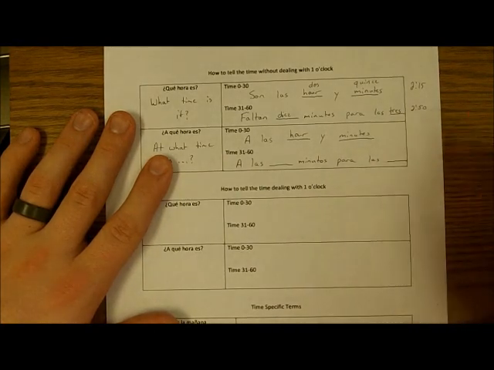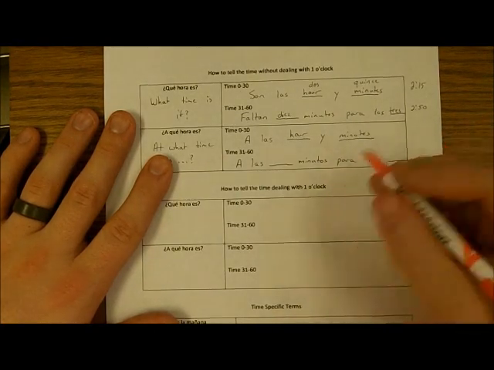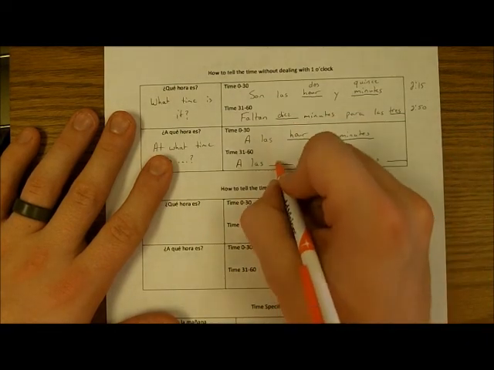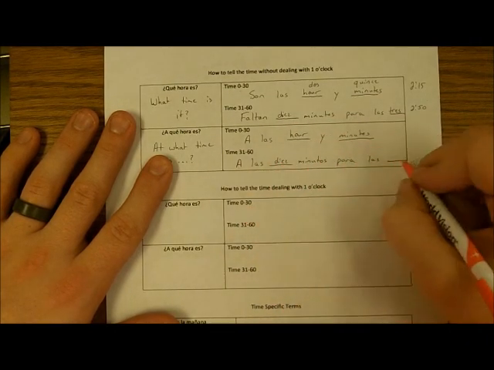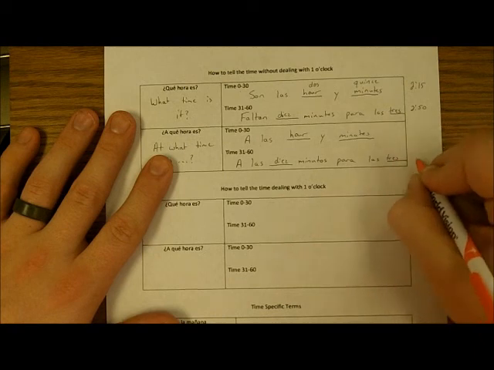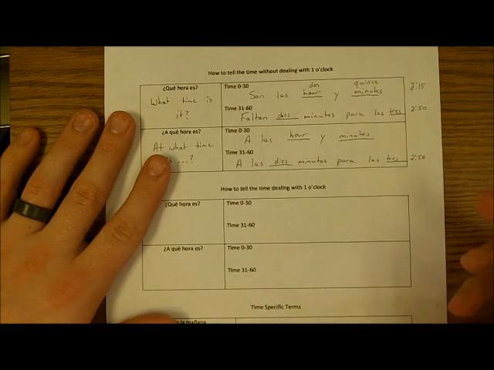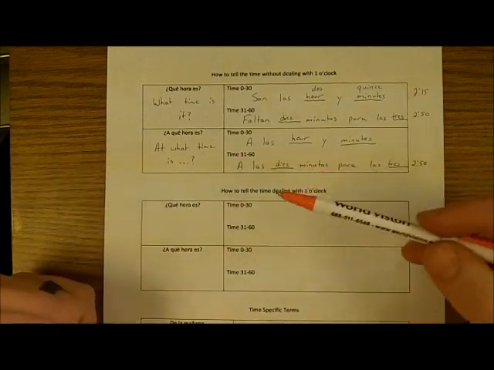Once again, if we're using 2:50, you plug the same numbers back in you did before. So, a las 10 minutos para las 3. If you were using the same time at a different time about something in the future. So, at what time? ¿A qué hora es la fiesta? A las 10 minutos para las 3, at 2:50.